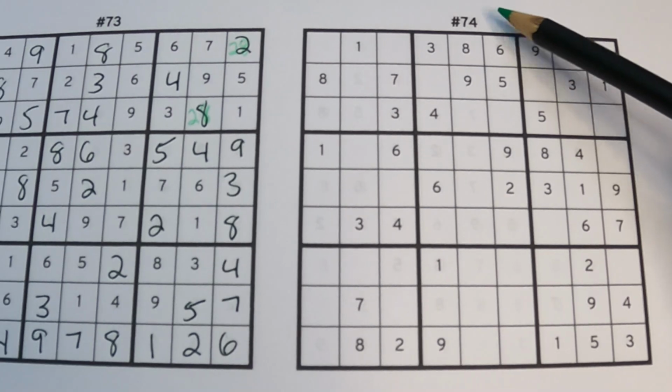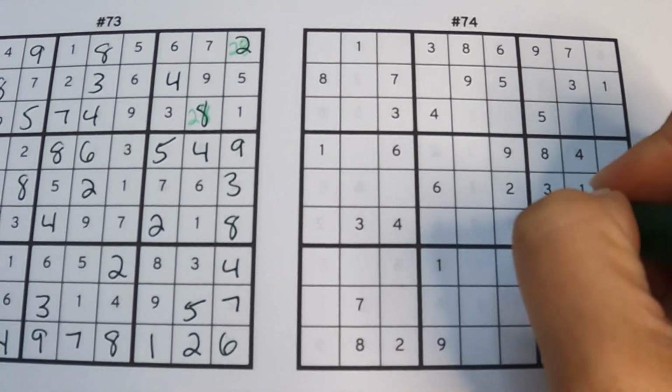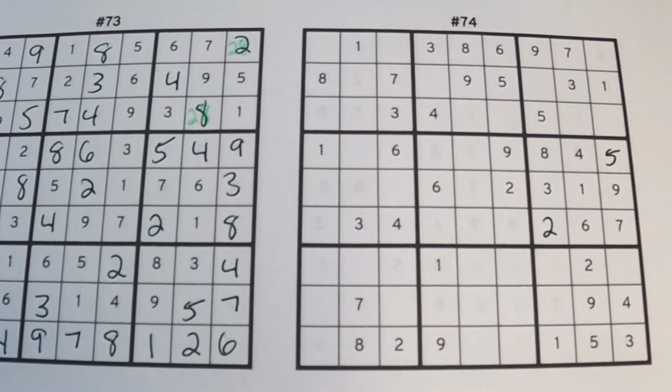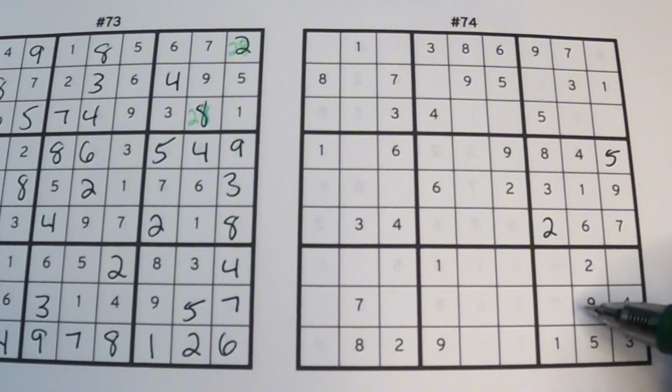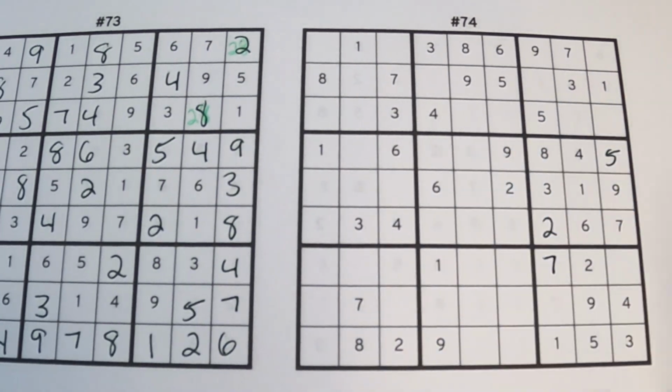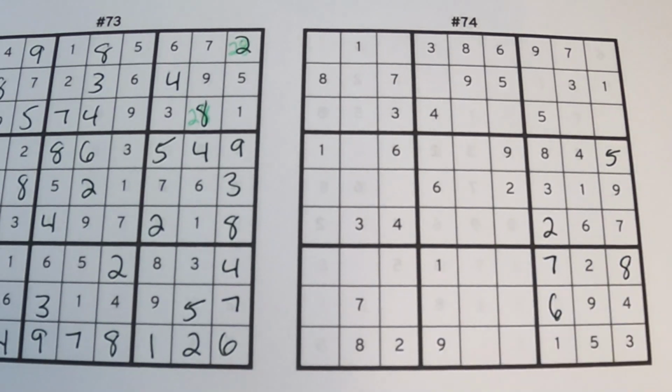Looks like today we're doing puzzle number 74. If we start with this box, we're missing 2 and 5. We've got a 5 here, so 2, 5. For this box, we're missing 6, 7, and 8. We've got a 7 covering here and a 7 covering here, so our 7 must be here. 8 here, so 6, 8.